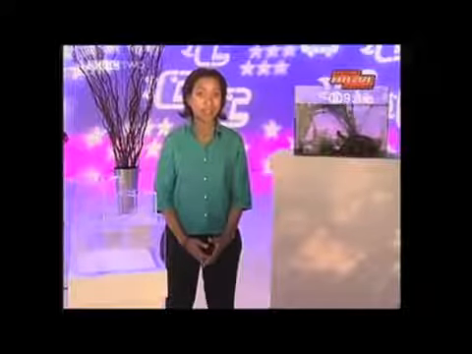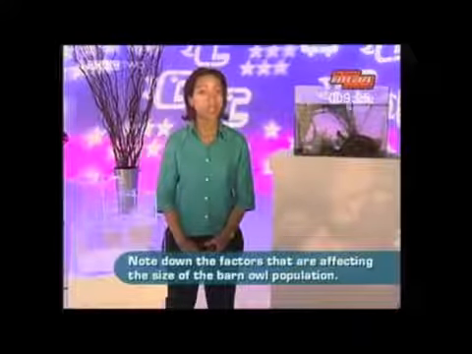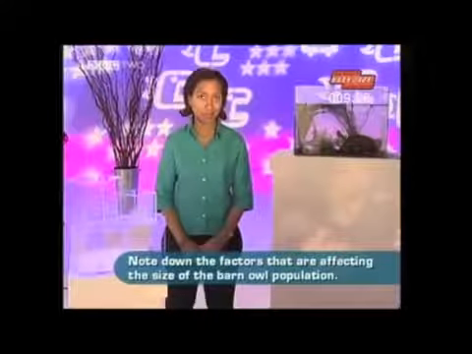But the population of a particular organism doesn't just keep on rising. In fact, sometimes something happens and the population, rather than rising, goes into freefall and starts declining. In the next clip, try and note down the factors that are affecting the size of the barn owl population.